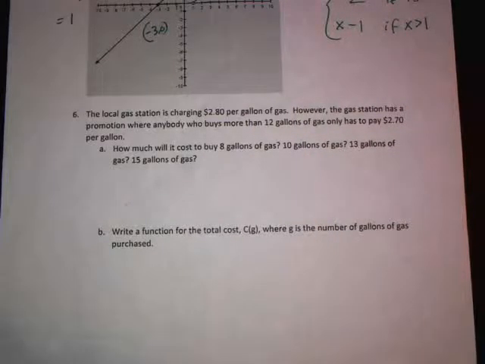Okay, so we end this section with a couple examples of piecewise defined functions. A local gas station is charging $2.80 per gallon of gas. However, the gas station has a promotion where anybody who buys more than 12 gallons of gas only has to pay $2.70 per gallon. How much will it cost to buy 8 gallons?